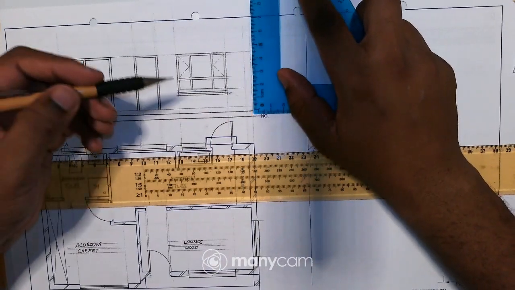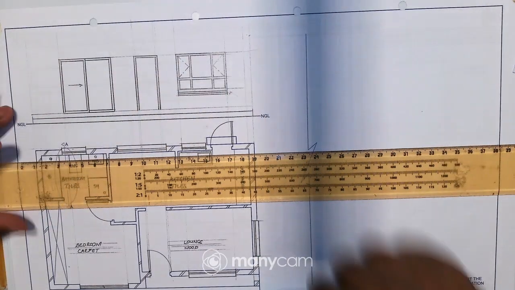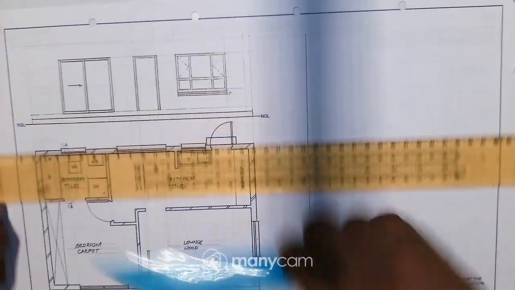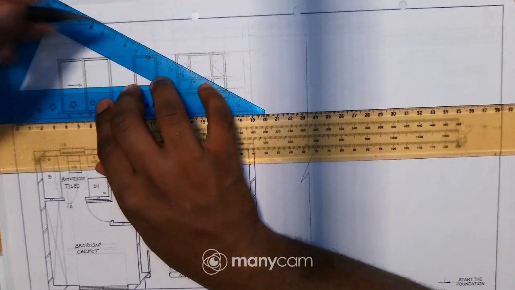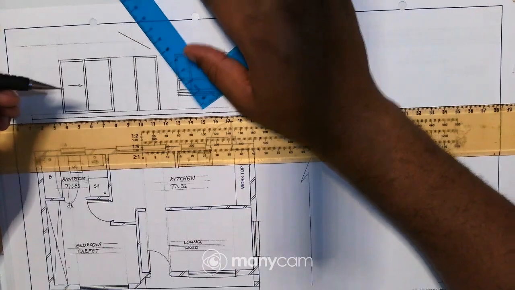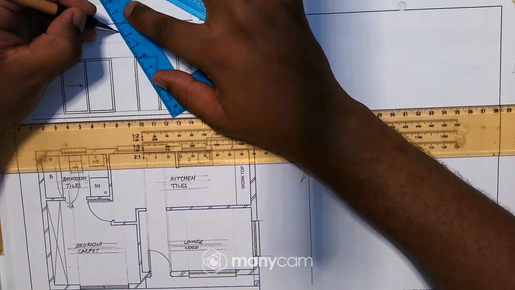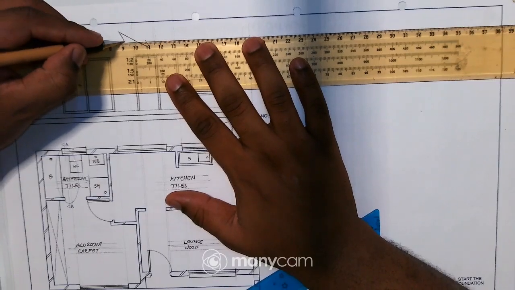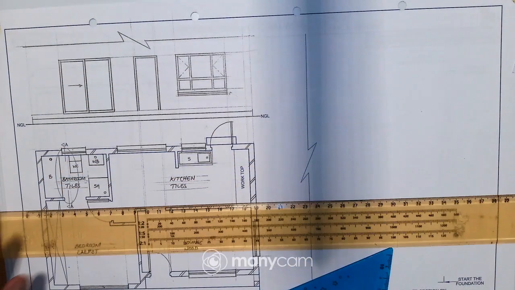So I'll just measure 54 from the floor level. 54 is up there. Just draw light construction first, and then I can just draw a line there up to there, then down, just like that.